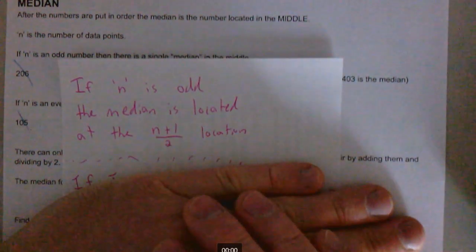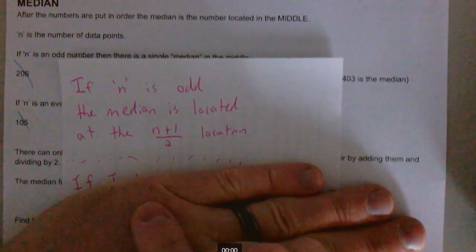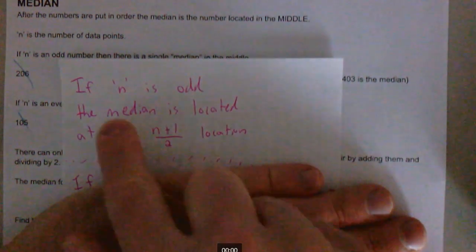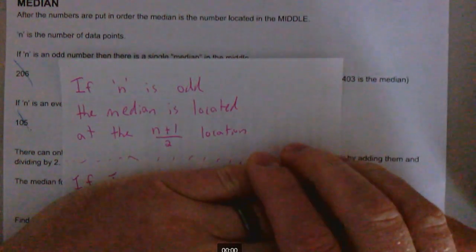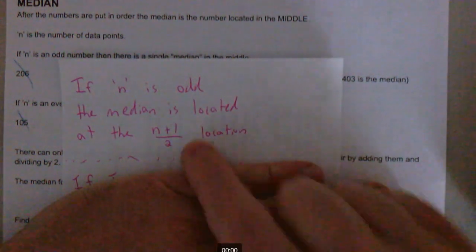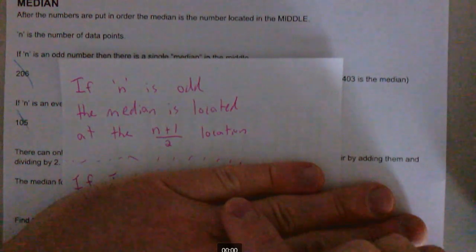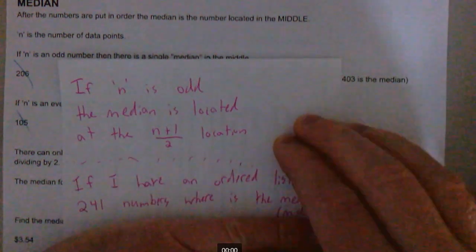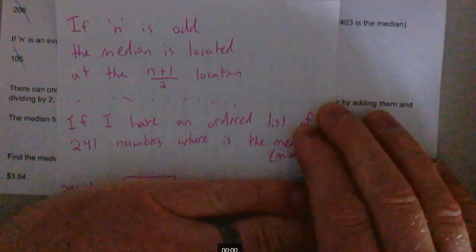Here's the first one. In general, if n, the number of numbers, is an odd number, like 3, 7, or 135, then the median is just a single number, and we can locate it by using this little formula: n plus 1 divided by 2. That would be where we could locate the median.